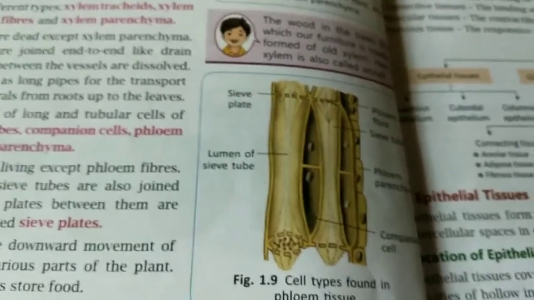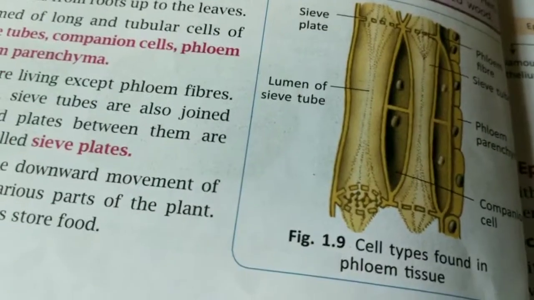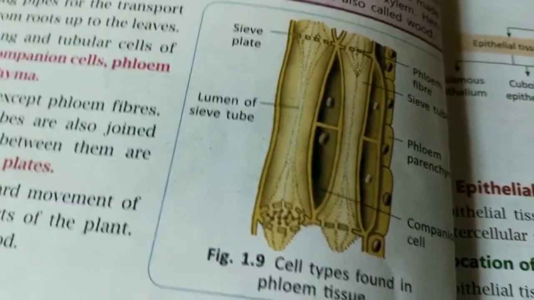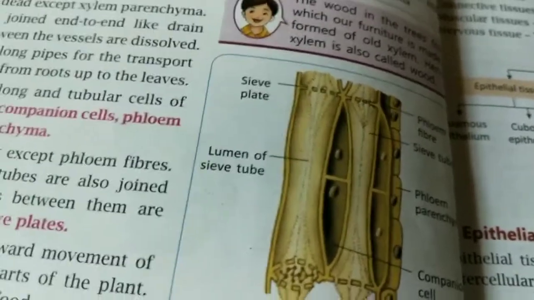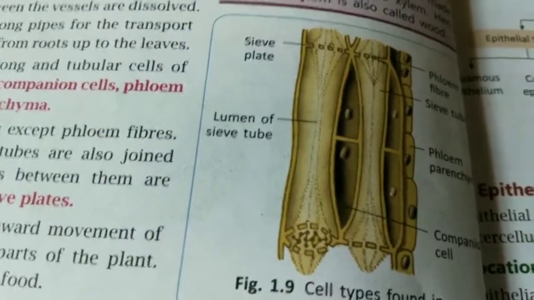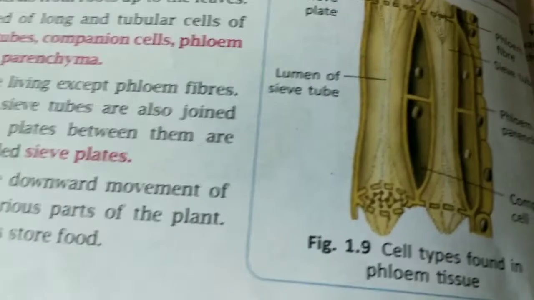So it is the food conducting tissue. Why is it known as the food conducting tissue? Because the main function of phloem is to transport the prepared food material from the leaf to the storage organs and the growing region.